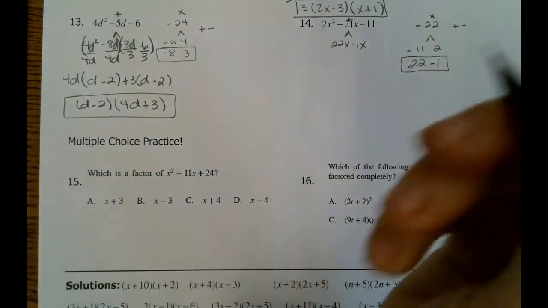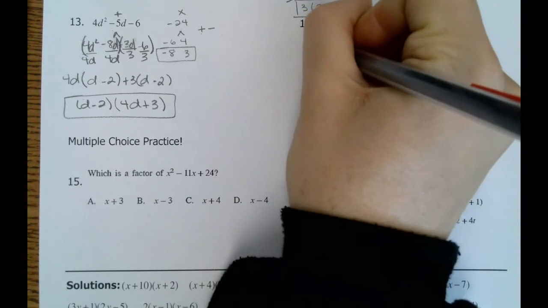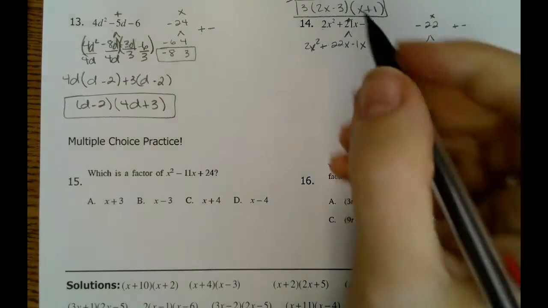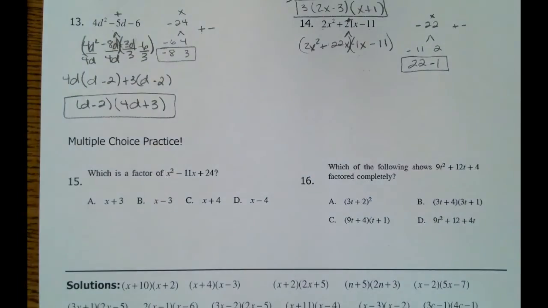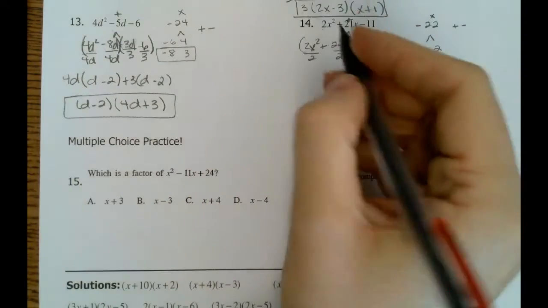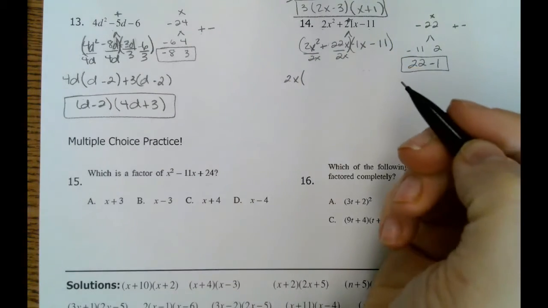Okay, so we split that middle term. Bring down your negative 11. Bring down your 2x squared. And then we'll group. I can pull a 2x out of both of my first terms there.